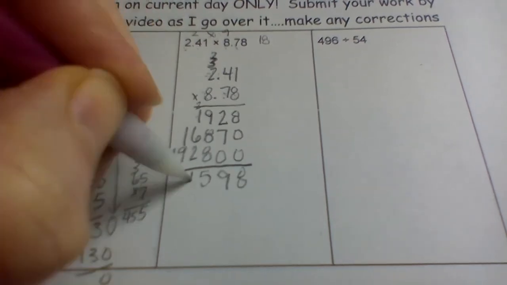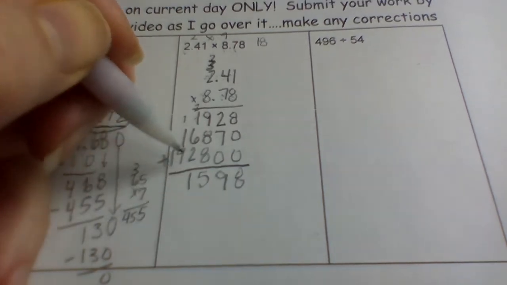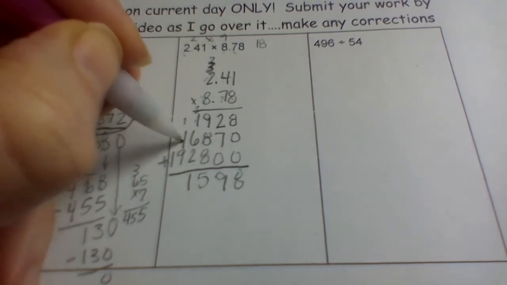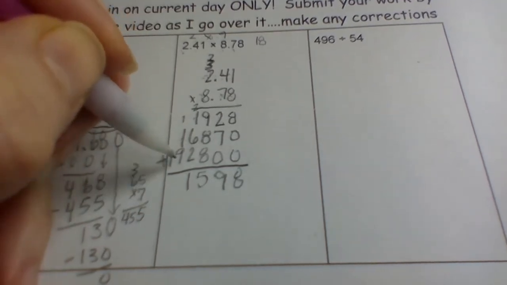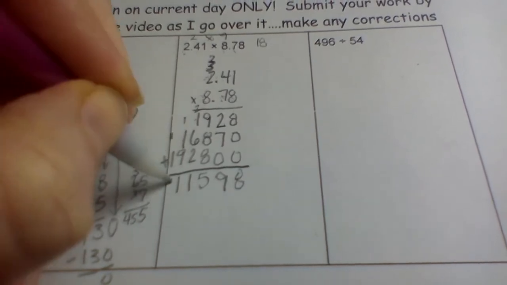I carry my 1. Remember, each time I'm going to put the place from the 1s digit and then carry my 10s. 1 plus 1 is 2, plus 9 is another 11. Carry my 1. 1 plus 1 is 2.